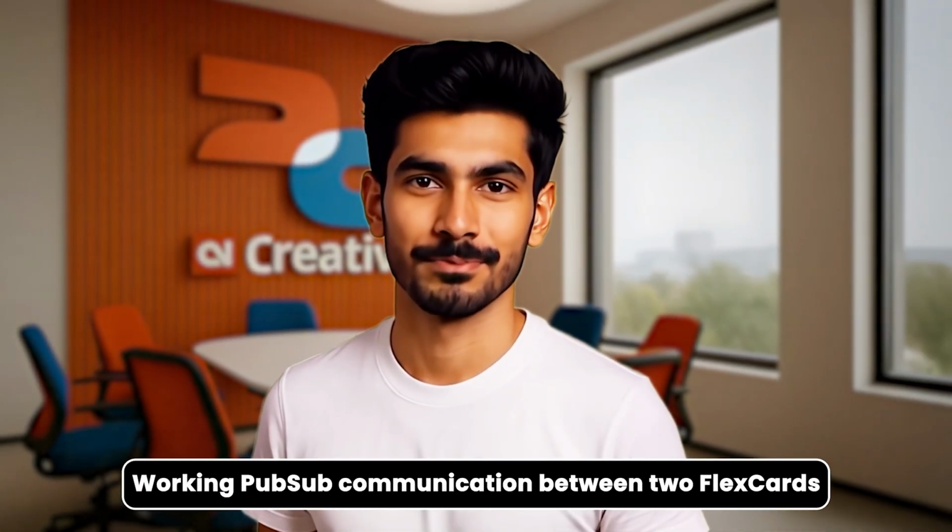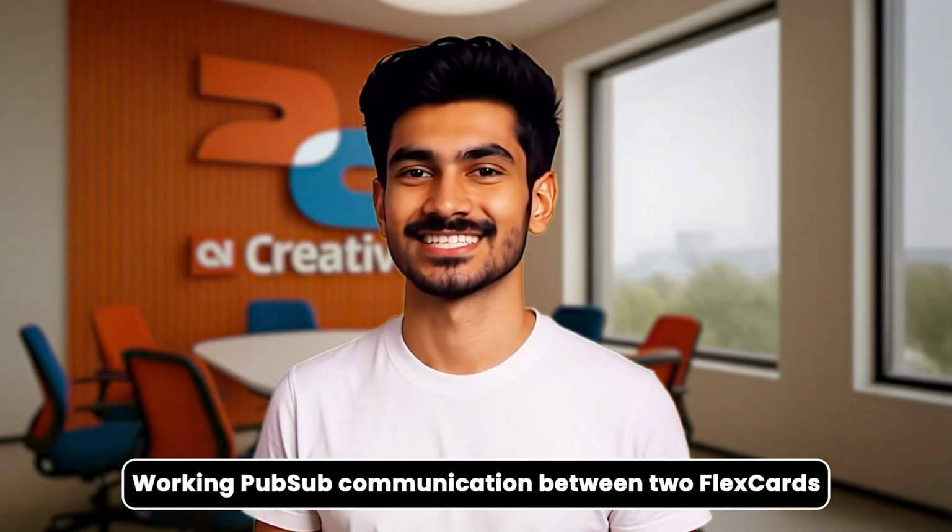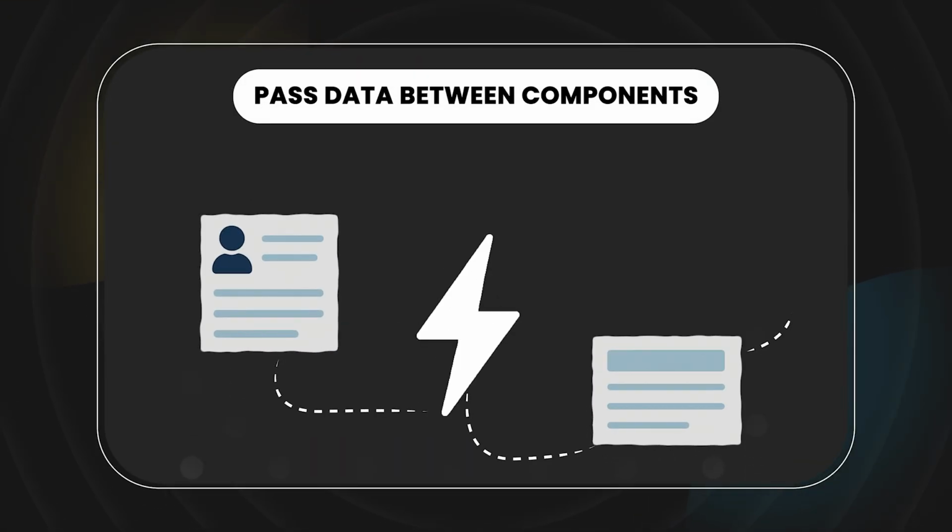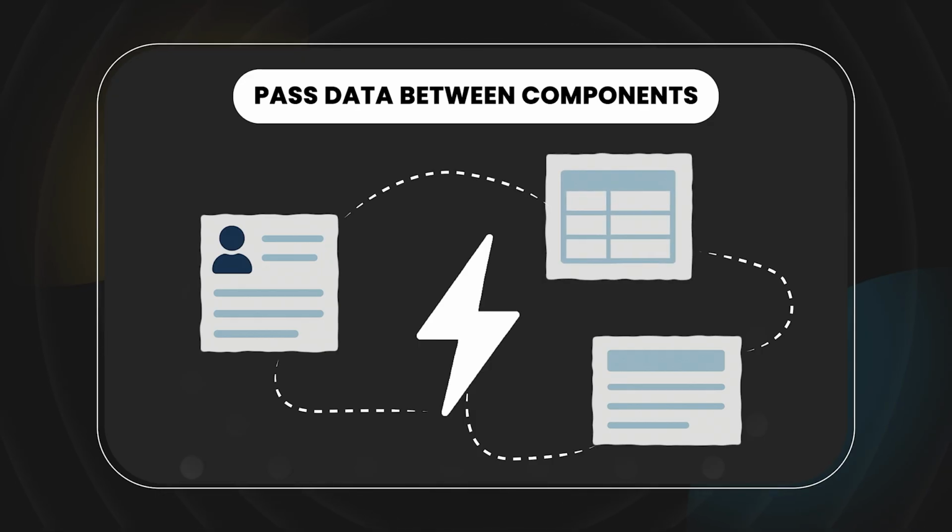Hey everyone, in this quick demo, we'll see how to set up a working PubSub communication between two FlexCards inside an OmniScript. This is perfect if you want to pass data between components in a low-code Salesforce experience. So let's get started with it.